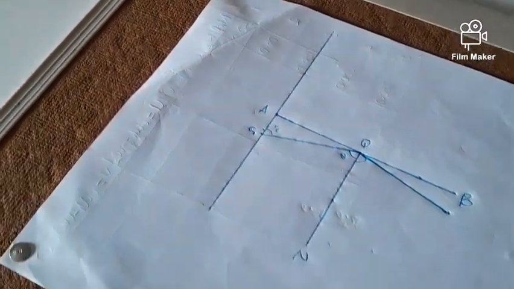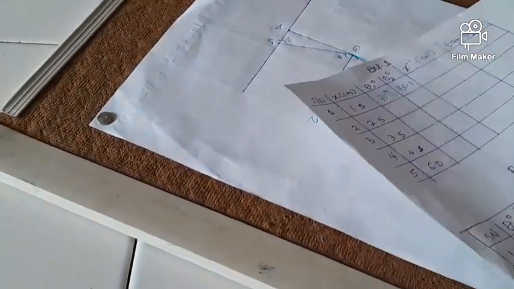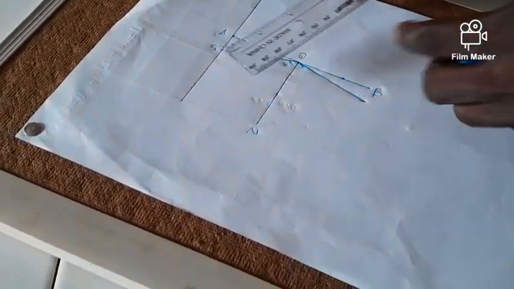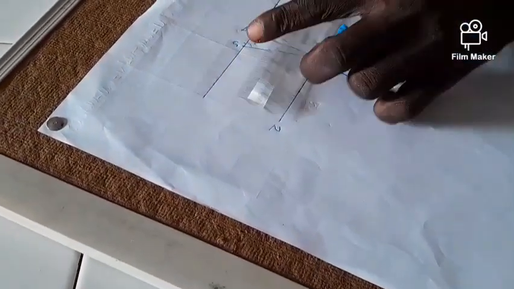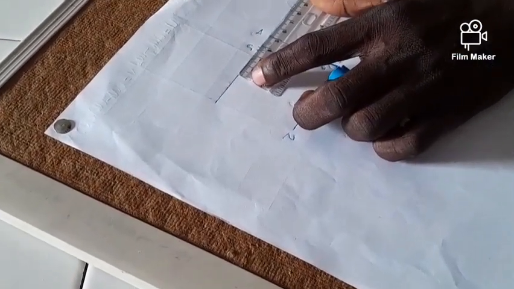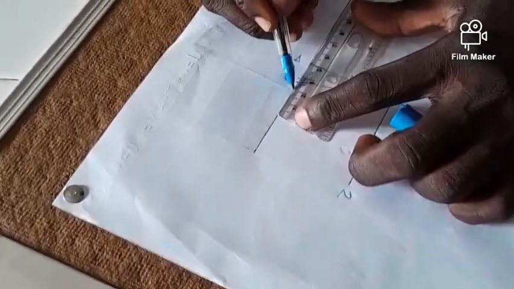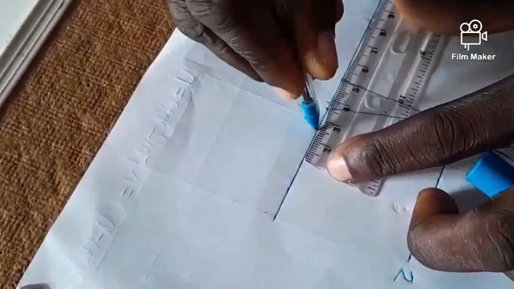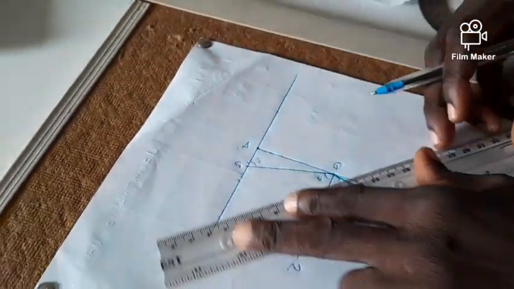Then the next thing I have to do, I'll measure 2.5 from here. So from this place, I measure 2.5. So I have 2.5 here. So I'll now come to this place.